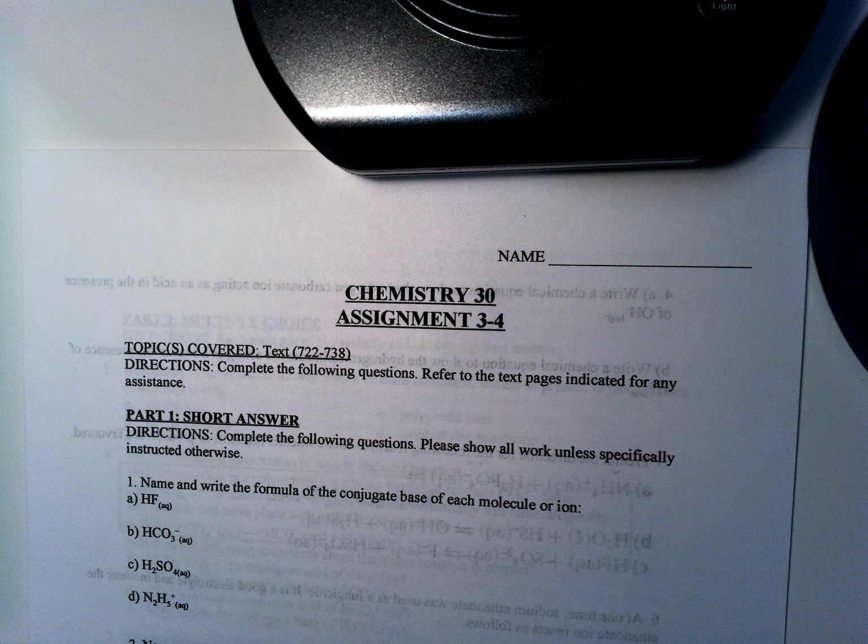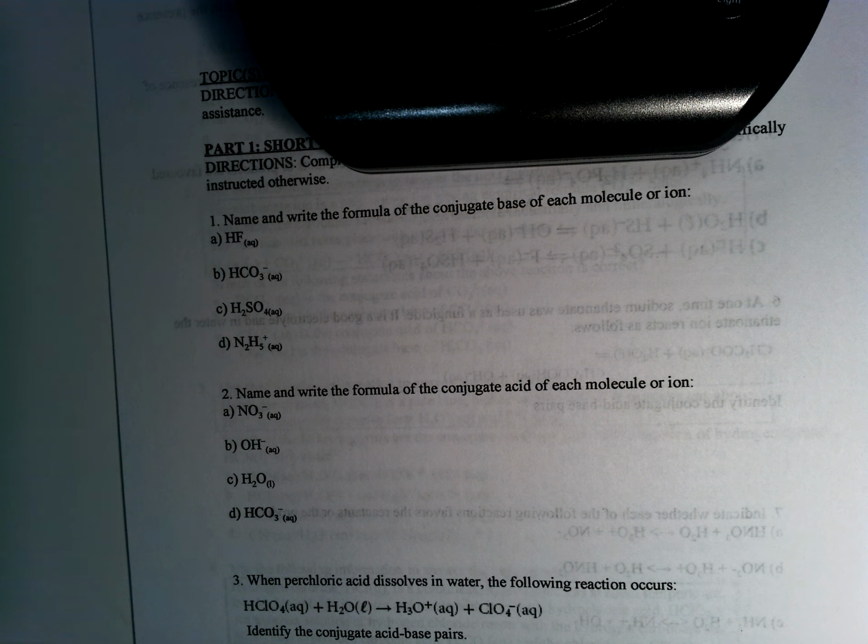Okay, here's some examples off of your assignment 3.4. Each one has kind of A, B, C, and D, so I'll do two of them, and then hopefully you can do the other two. For question one, it says name and write the formula of the conjugate base for each molecule. I'm going to do C and D, and then you can do A and B hopefully.